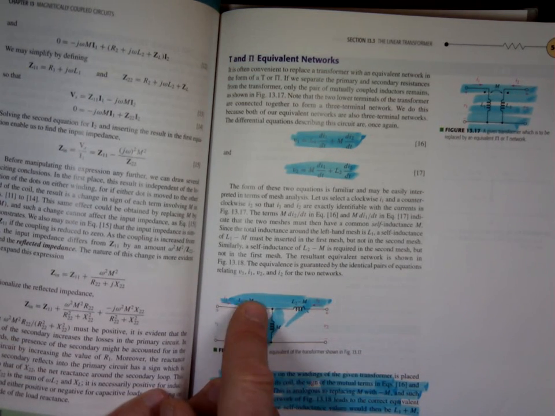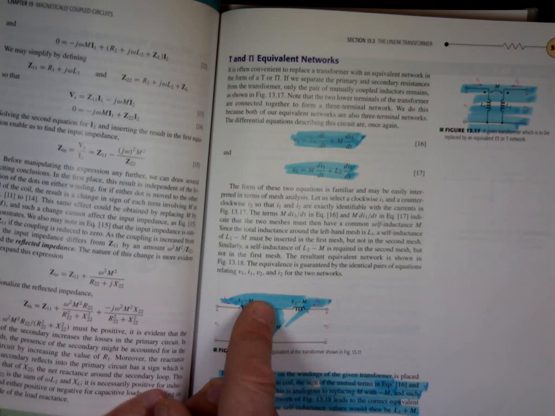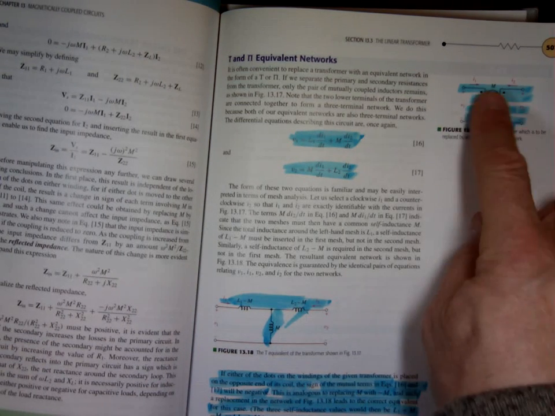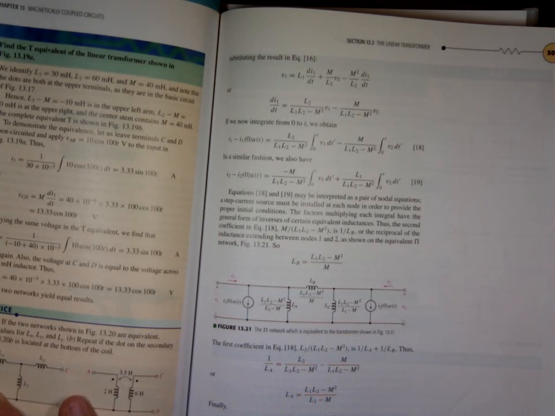So basically what happens, since M is being replaced with negative M, this becomes L minus a negative M. What is L minus a negative M? This will be L plus M, and this will be L plus M, and this will be negative M. So that's what you have to remember. If one of these dots changes, this is L plus M, and this becomes negative M. Do we have a circuit for that? Maybe not.